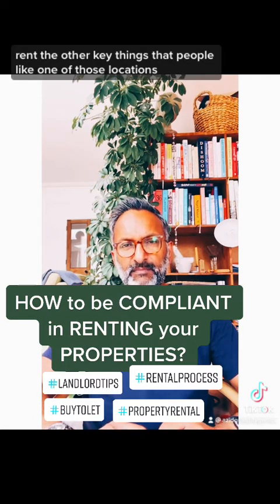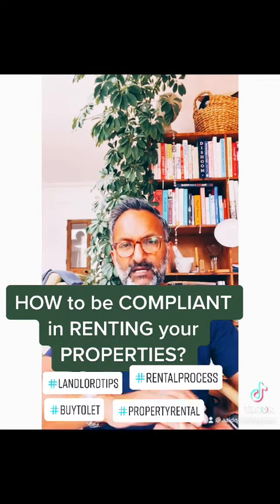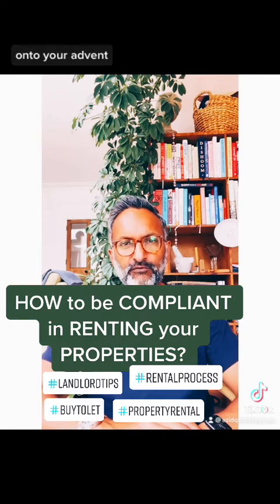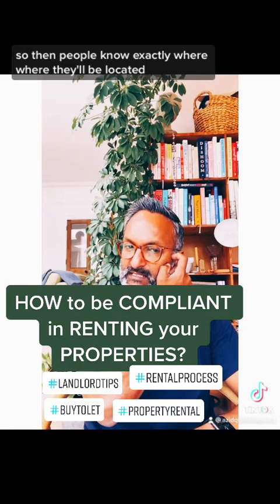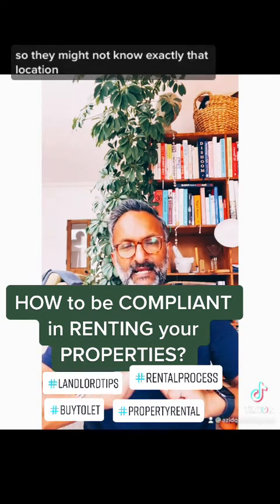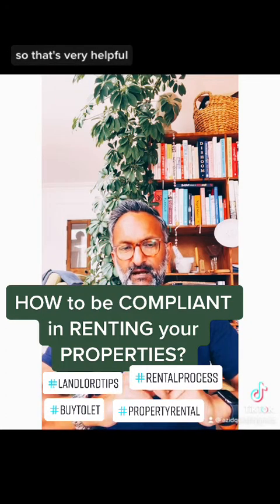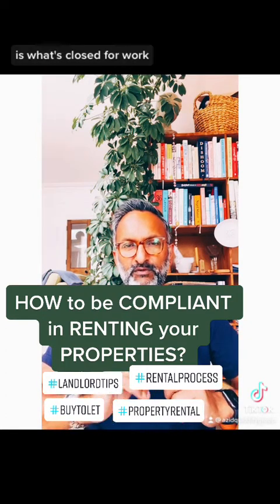The other key things that people want to know is location. So where is the actual property? Maybe add a map point. You can use Google Map or anything like that onto your advert. That'd be really helpful, so then people know exactly where they'll be located. Some people are moving from different places of the country, so they might not know exactly that location. So that's very helpful.